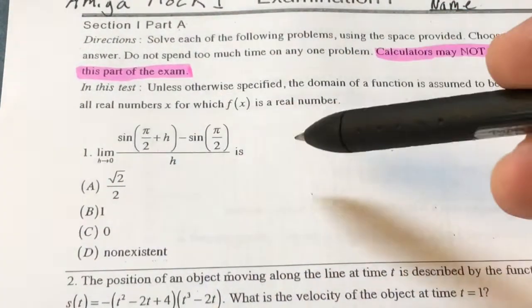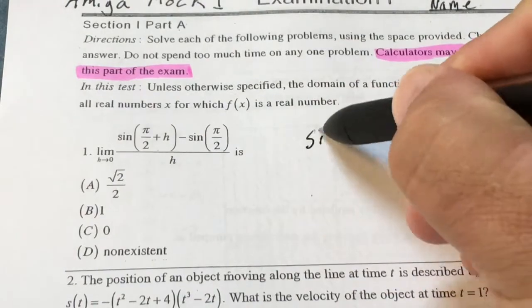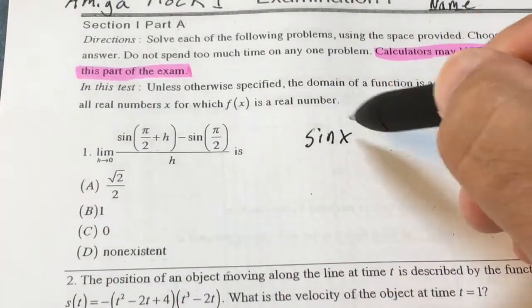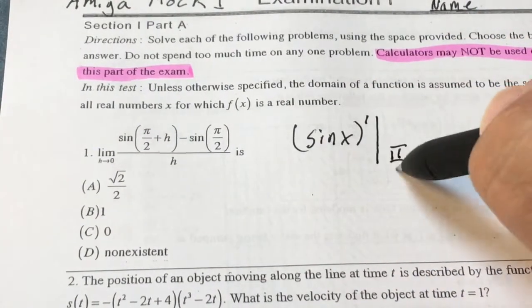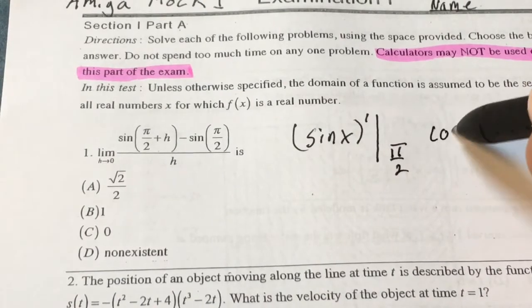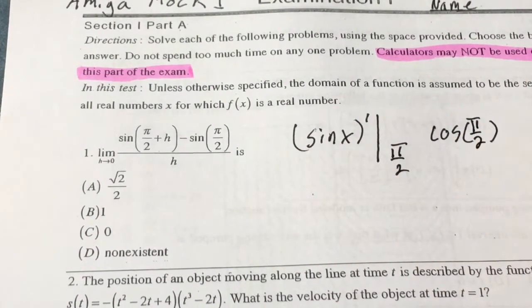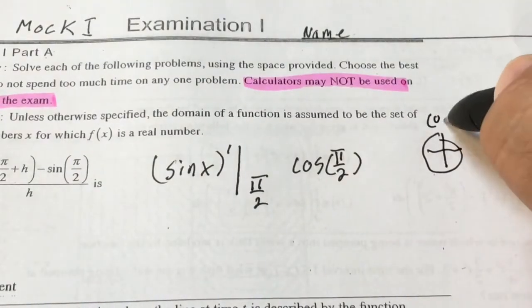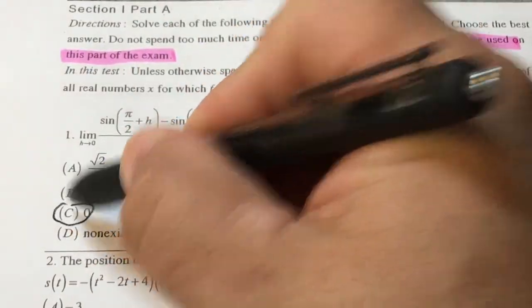It's a limit problem. This is the limit definition of the derivative. So I'm just going to take the derivative of sine x at pi over 2. The derivative of sine x is cosine x, and I'm going to plug in pi over 2. Cosine of pi over 2, going to the unit circle, is going to be 0, so this one should be 0. Choice C.